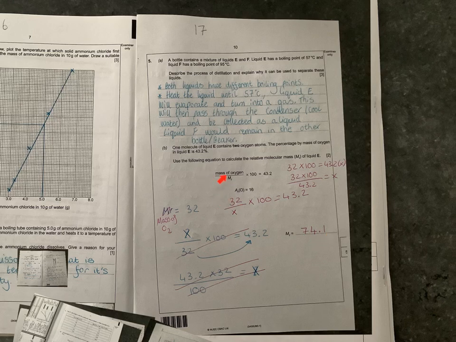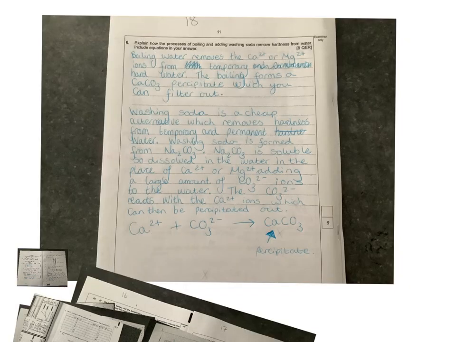Remember, the hardest bit there is most people would have put 16 as their mass of oxygen, but it says it's 2 oxygen. So, last question then is removing hardness from water. It says to talk about boiling and adding washing soda.